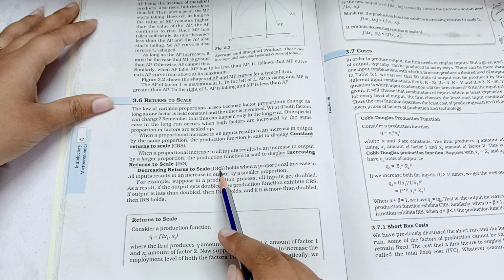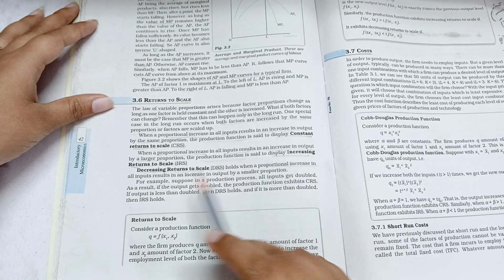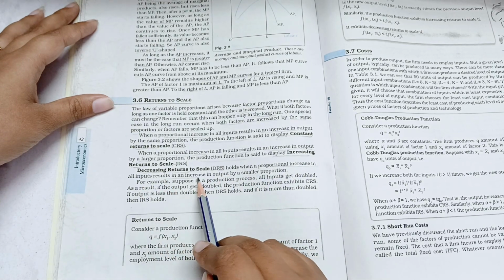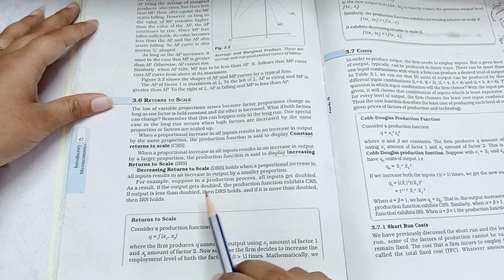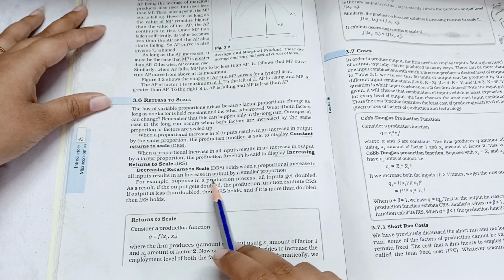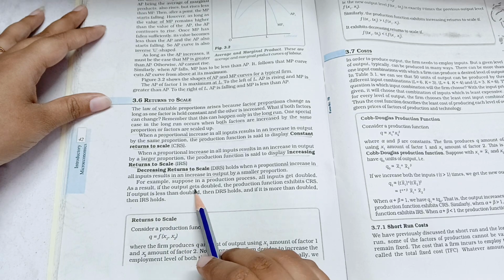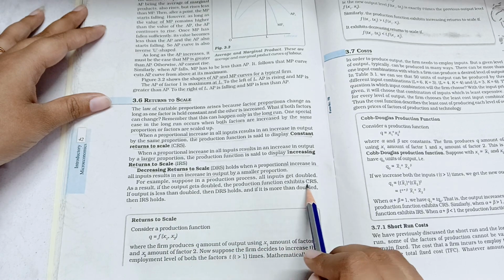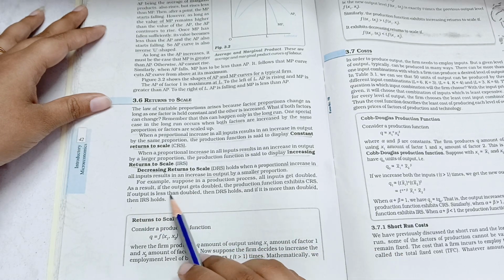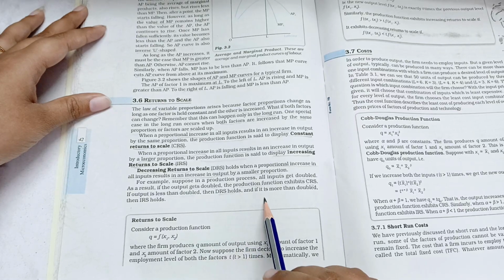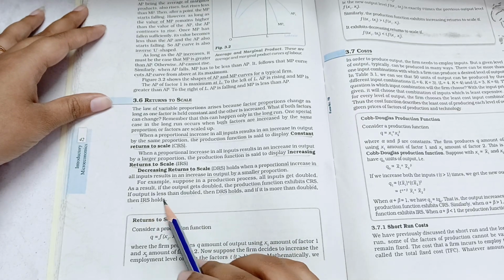Decreasing returns to scale, DRS, holds when a proportional increase in all inputs results in an increase in output by a smaller proportion. For example, suppose in a production process all inputs get doubled. As a result, if the output gets doubled, the production function exhibits CRS. If the output is less than doubled, then DRS holds, and if it is more than doubled, then IRS holds.